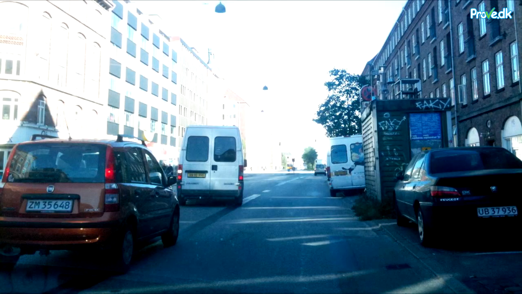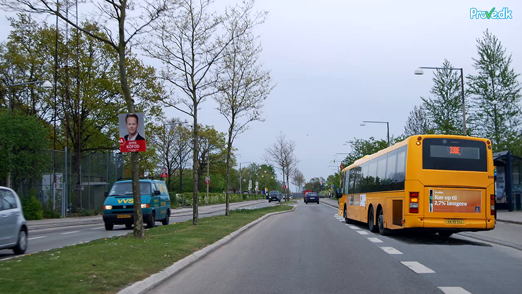While driving past parked vehicles, you must timely reduce the speed in order to safely carry out the maneuver. Come to a complete stop in order to give way to the bus that has its blinker on and is leaving the bus stop.